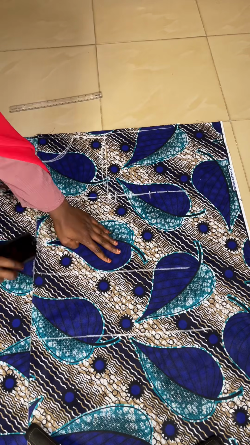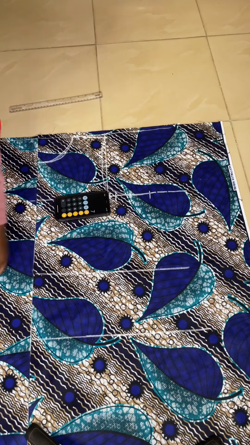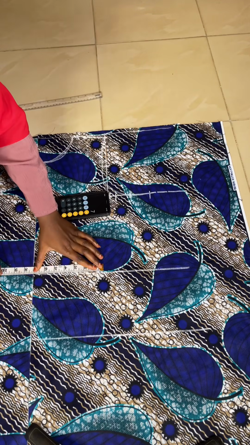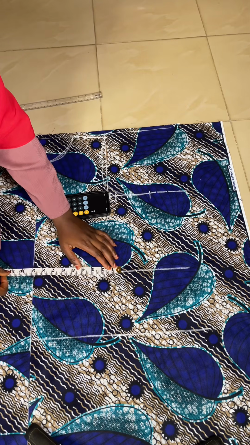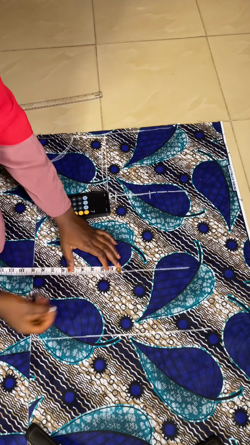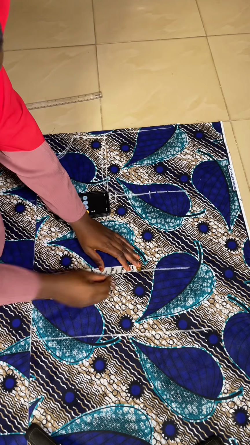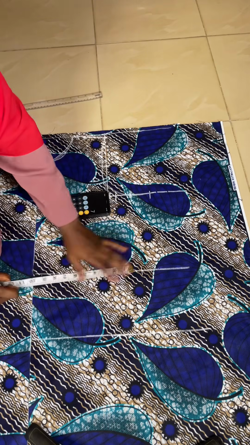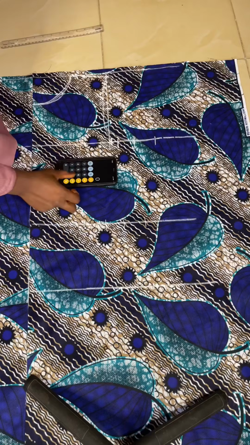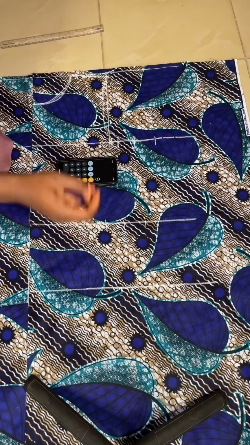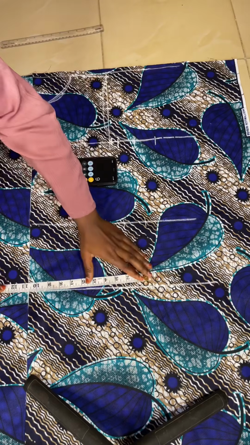So on my waistline, I divided waist by 4, and I'll be adding ease allowance again. I added 1.5 then 2, but please don't add 1.5. It's going to be too much. You can add 1 inch, that is okay. Some people tend to add 0.5, but that will still be fitted. So 1 inch will make it free. But if you want it to be like boo-boo, very, very free, you can use 1.5. But if you want it a little bit fitted, use 1 inch, then your 2 inches allowance.